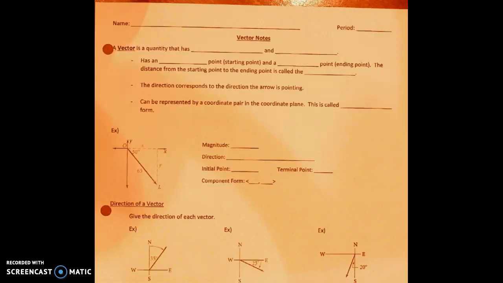This unit we've been focusing on what we call right triangle trig, and now we're going to look at another application. The past couple days we've focused on angles of depression and elevation. Today we're focusing on a topic called a vector.